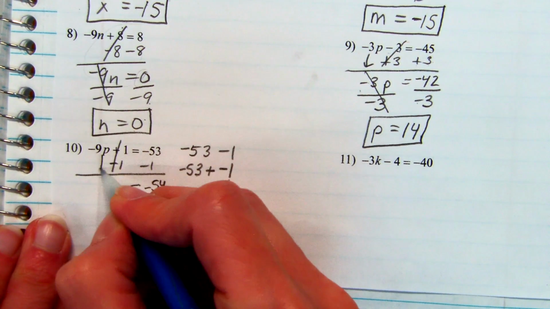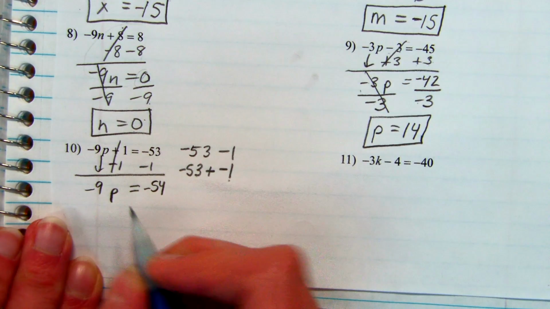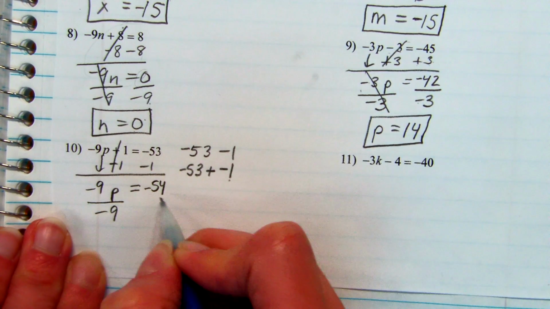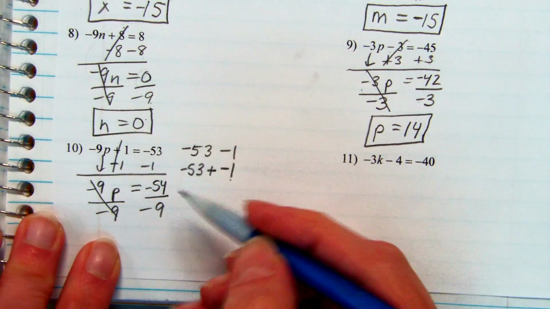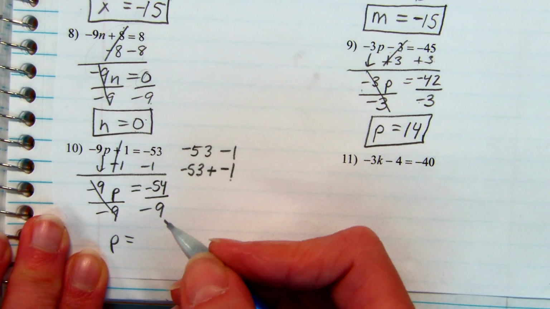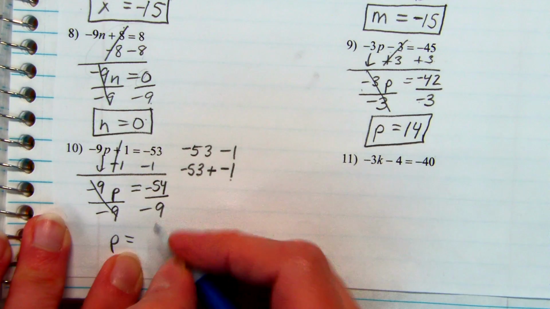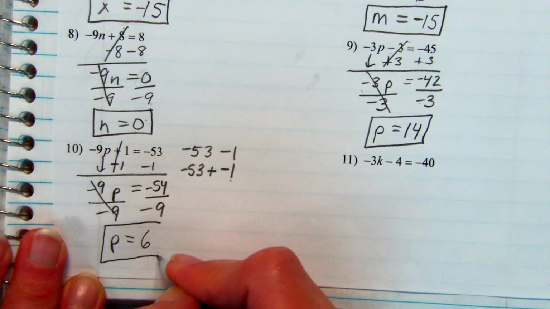And then on this side, we'll just bring down the negative 9p. Then we go ahead and divide by negative 9 on both sides. And again, it's negative divided by negative, so my answer will have what sign? Positive. Same sign, so we get positive, so p is just going to be positive 6.